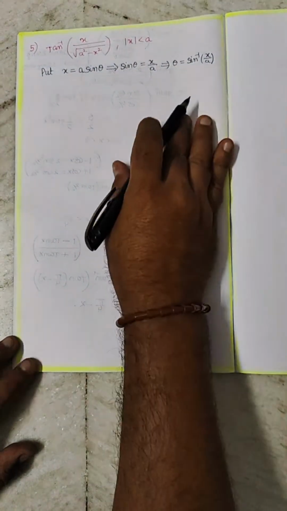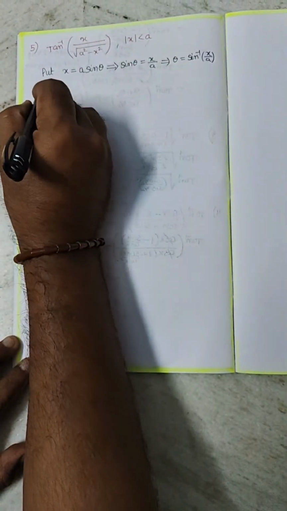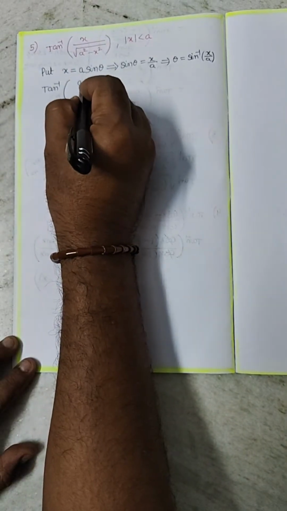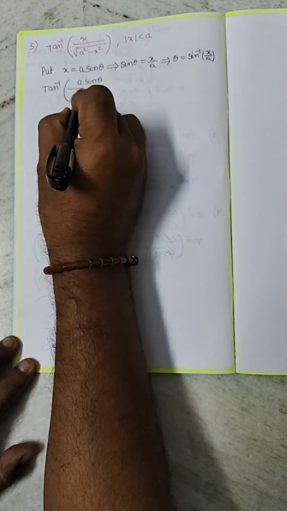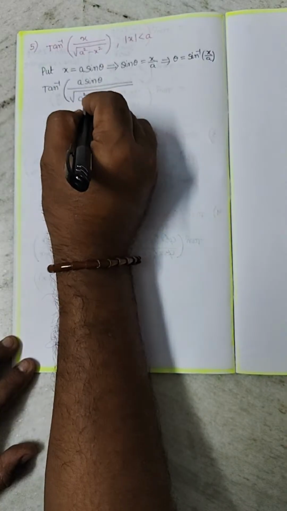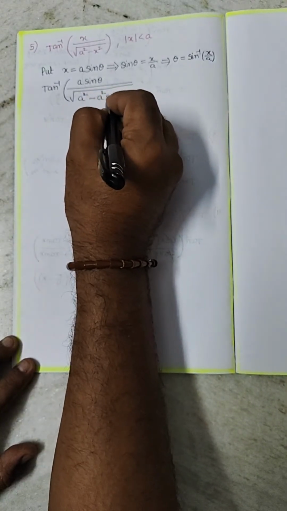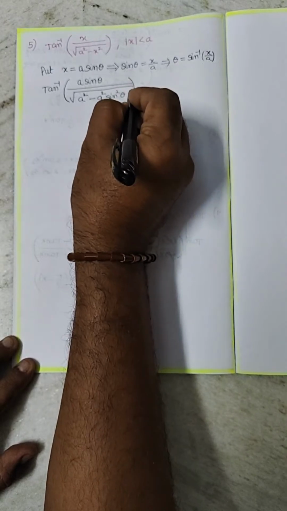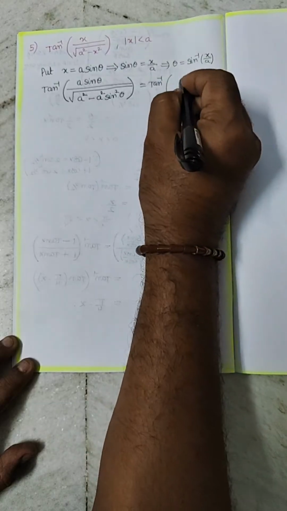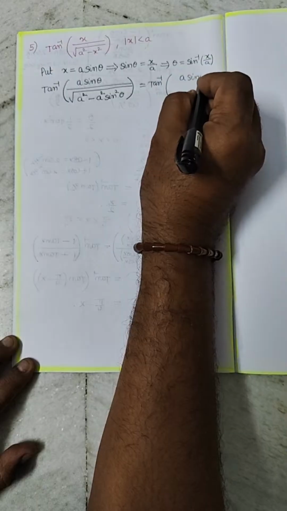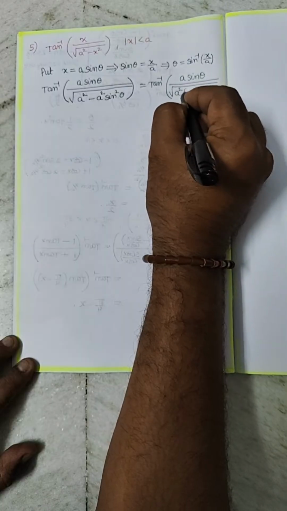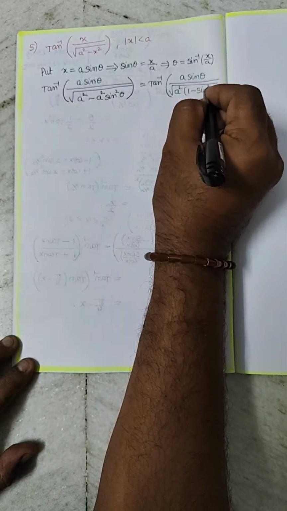Okay, dear students. Therefore, wherever x is there, replace it: tan inverse of a sin theta divided by root of a square minus a square sin square theta, which is equal to tan inverse of a sin theta divided by root of a square, taking common, 1 minus sin square theta.